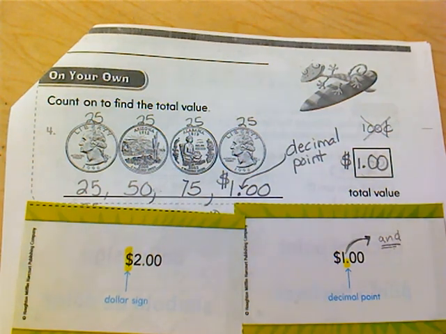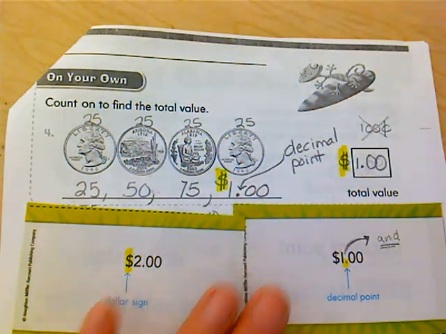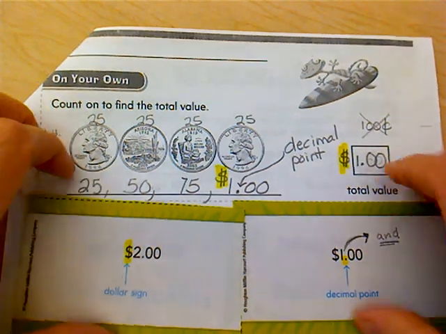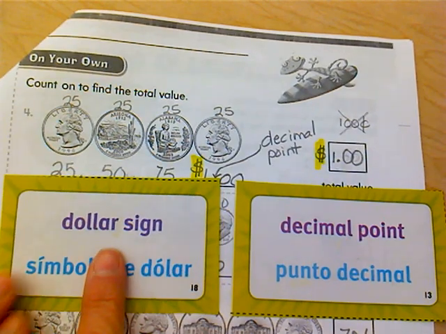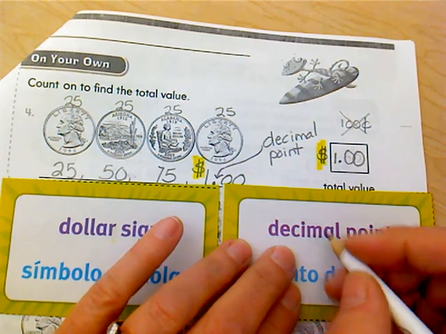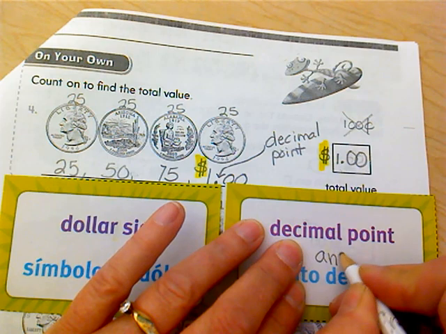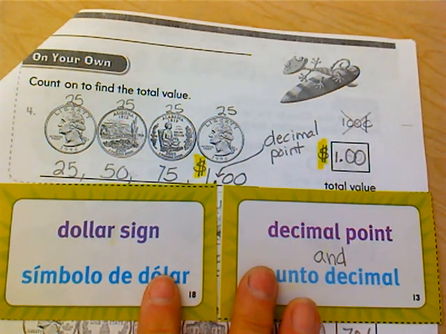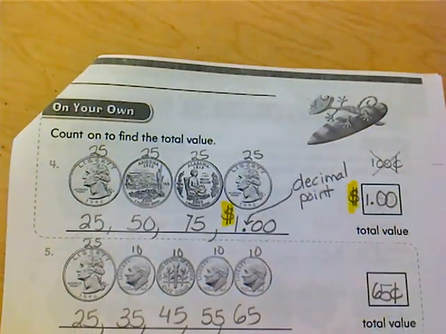$1.00. Don't forget to put your dollar sign in. Your dollar sign needs to come at the beginning of your value. So it would be a good idea to keep those vocabulary cards handy so that you can remember what we talk about when we're talking about the dollar sign and the decimal point, which when we say that decimal point, we say the word and. We don't get to say it when we're reading standard numbers, but when we're reading money or decimals, we are going to use the word and. All right, let's come down to our next problem.